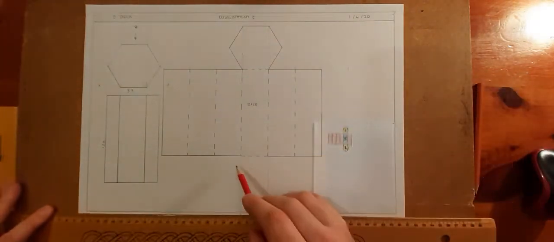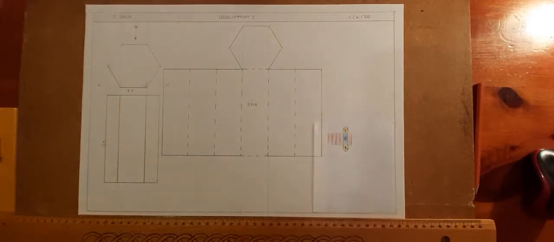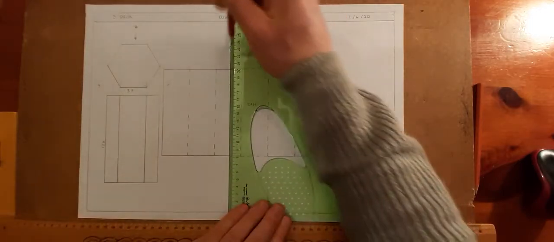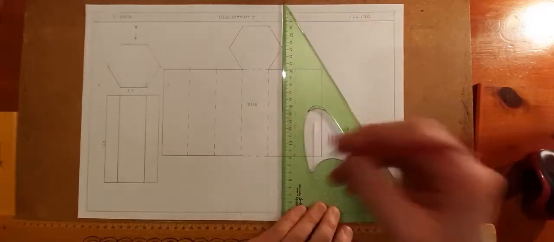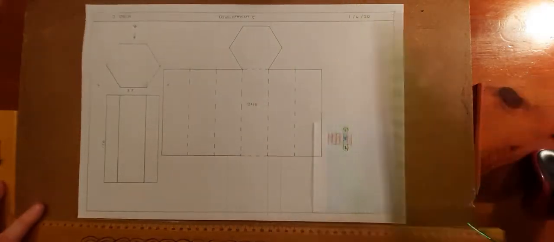Now we're almost finished. We still have to put in this down here. I'm just going to drop down 2 more light lines because the hexagon on the bottom would have the same width, okay?